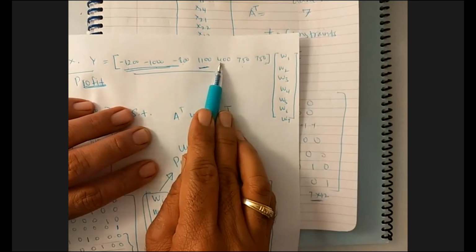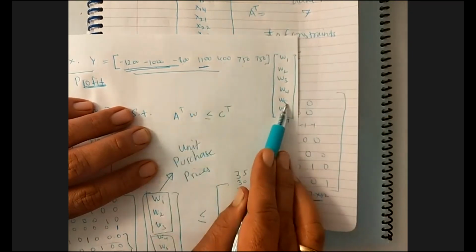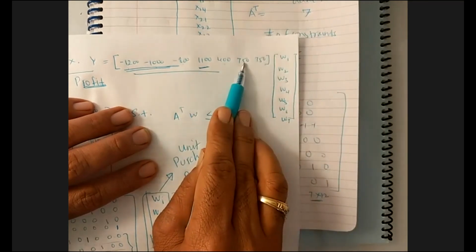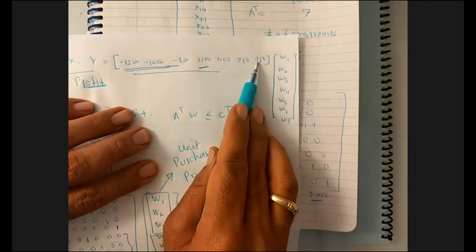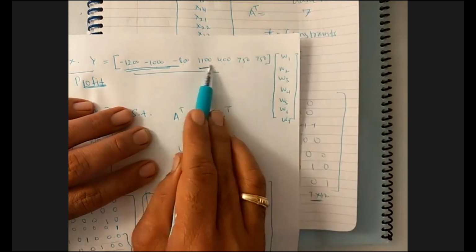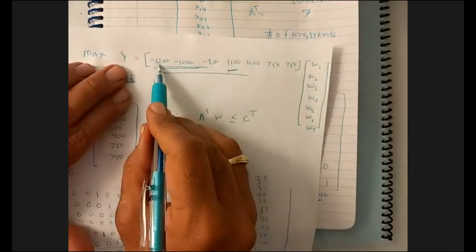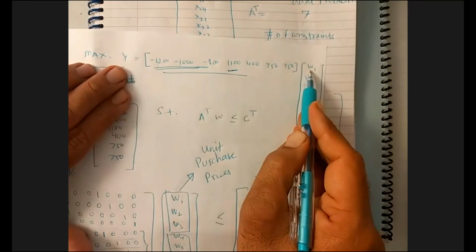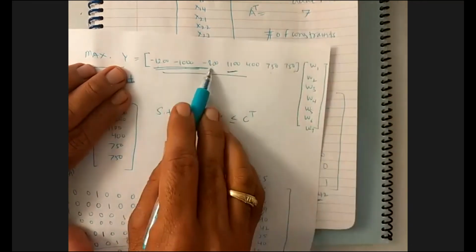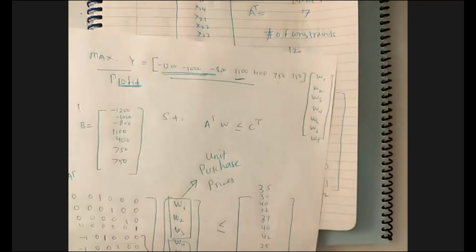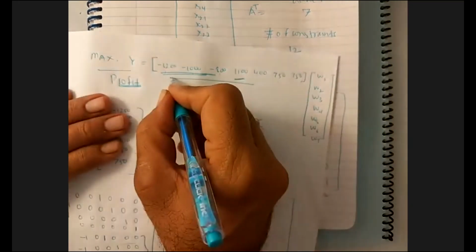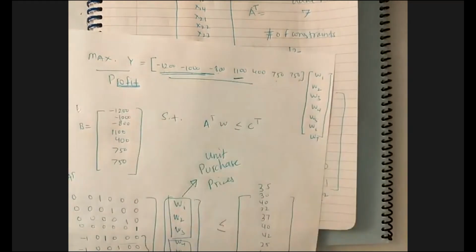My revenue at second origin or second destination will be 400 times W5. My revenue at third destination would be 750 times W6. And at fourth will be 750 times W7. So add those up and I get all my revenue. And then I have to subtract the cost, which is negative 1,200 times W1, negative 1,000 times W2, and negative 800 times W3. So if you combine this, if you actually solve this matrix, you end up with one equation that describes your objective function. And that's your profit as that entity.